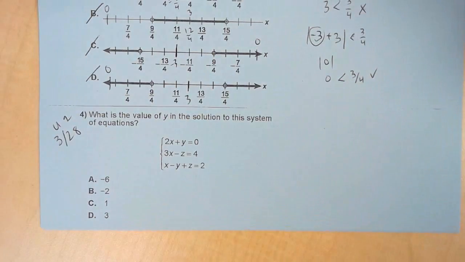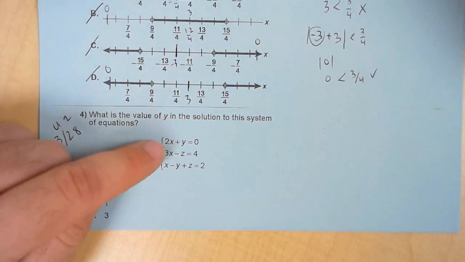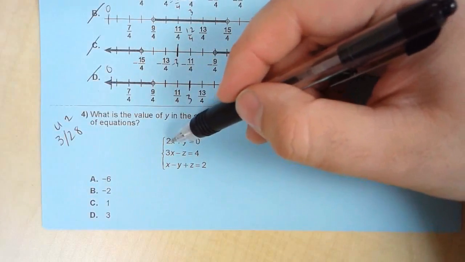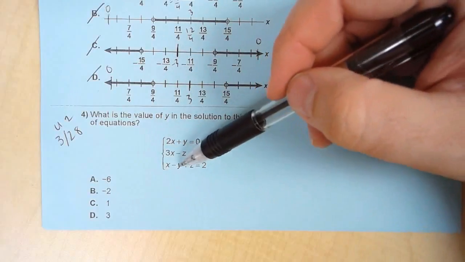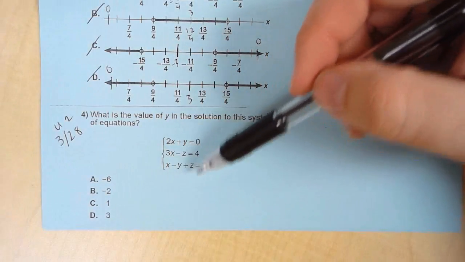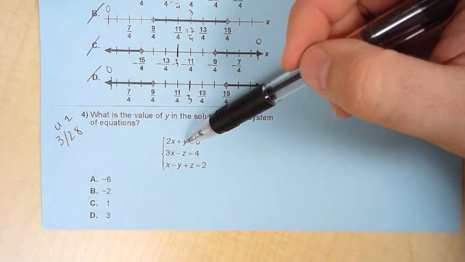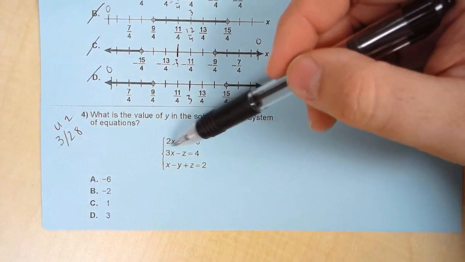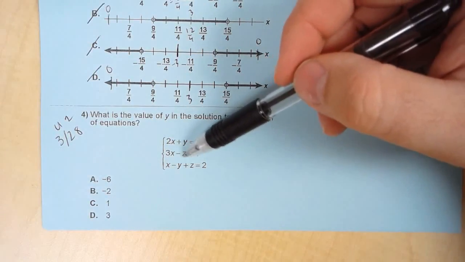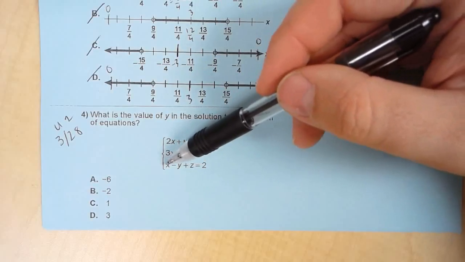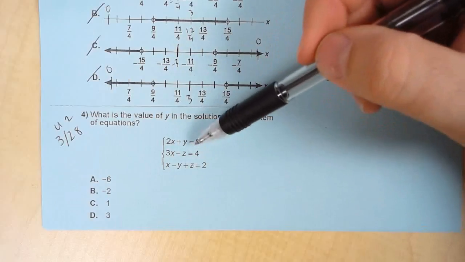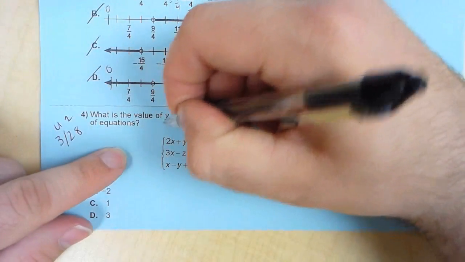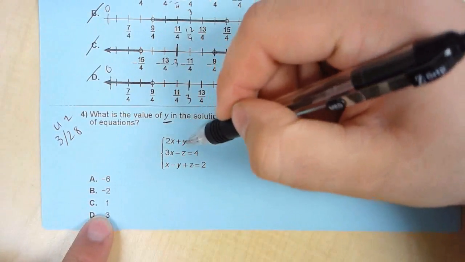Okay, second one. Number 4, what is the value of y in the solution to this system of equations? So I see 3 equations. The first one has x and y in it, the second one has x and z in it, and the last one has x, y, and z. This one at the bottom looks the simplest. So what I'm going to do is use this first equation, get y by itself, so I can have just x. The second equation, we get z by itself, so I can have just x as well. And I'll have x's and x's and x's. And then after I have just x's, I can find out what x is, and use the top one, because I need to find y and not x. I'll know what x is, I can find y.